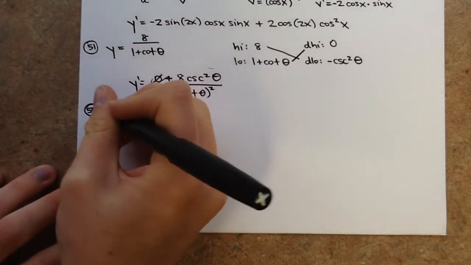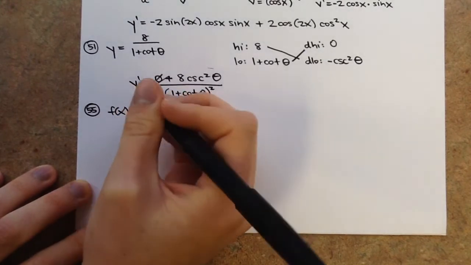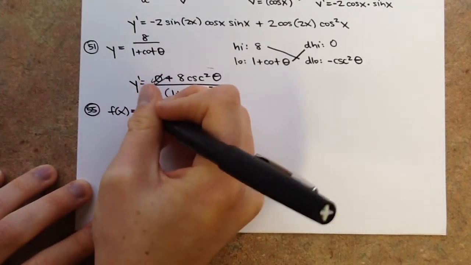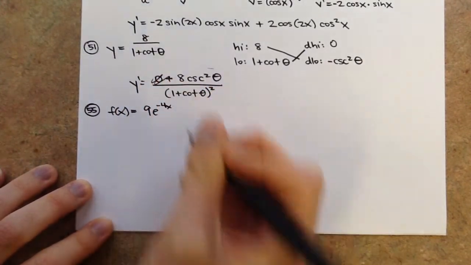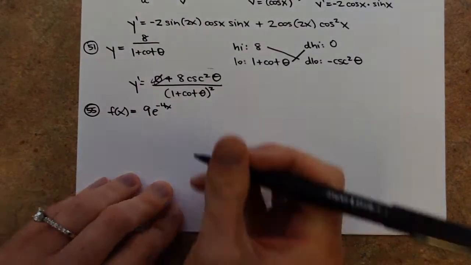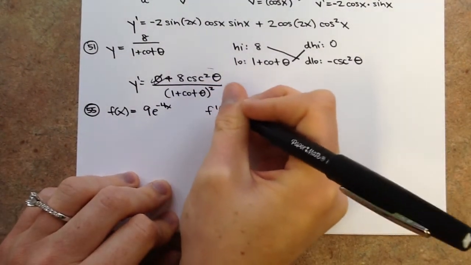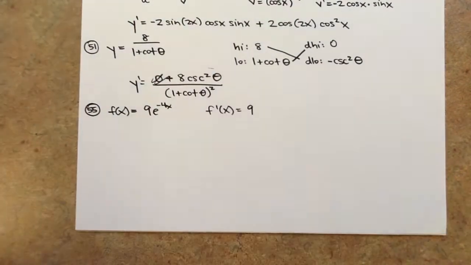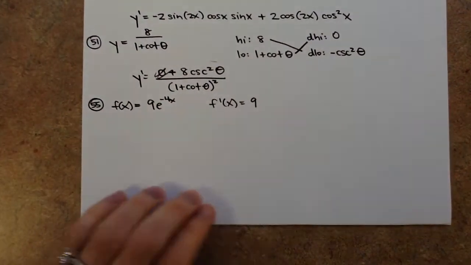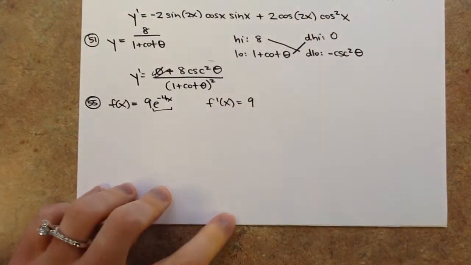f of x equals 9e to the negative 4x. So we've got a little bit of a constant multiple rule there with the 9. Remember, when you're taking derivatives and there's a constant out front, you just leave the constant out front. And then here's the part I need to take the derivative of.